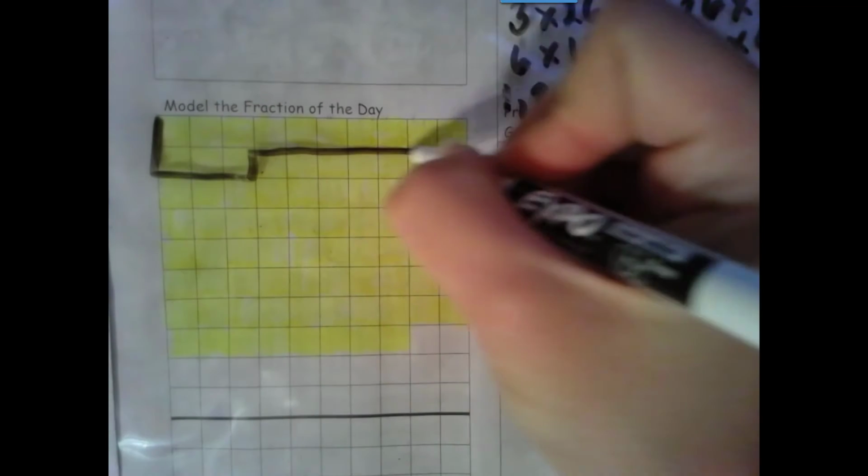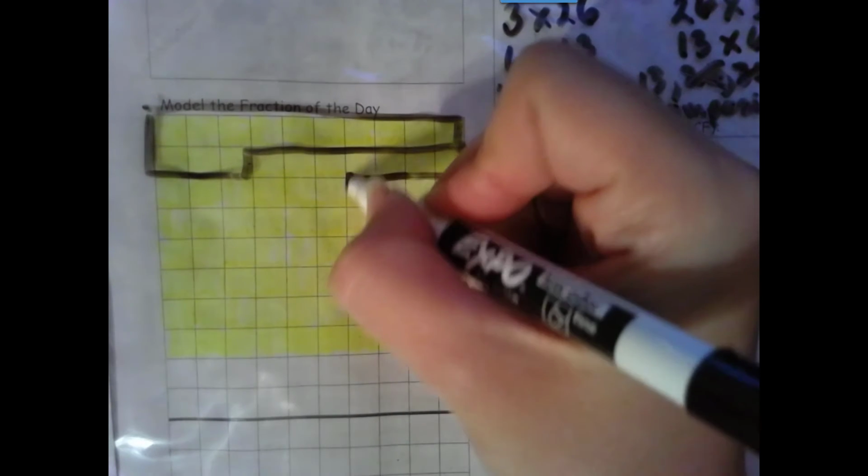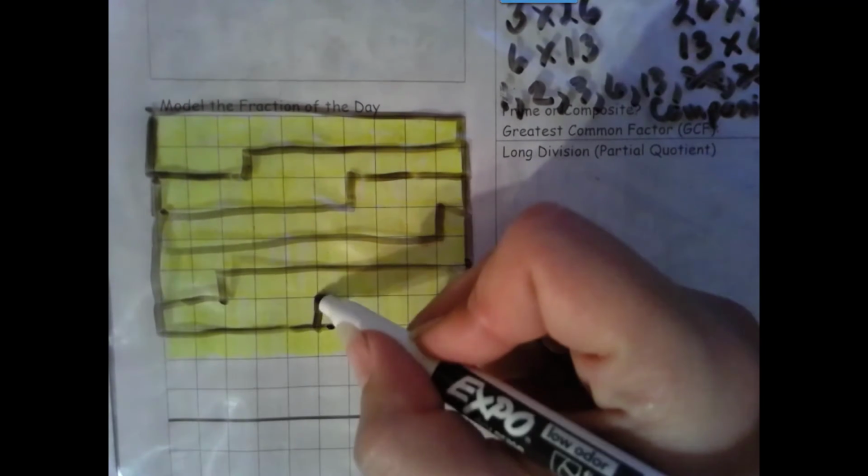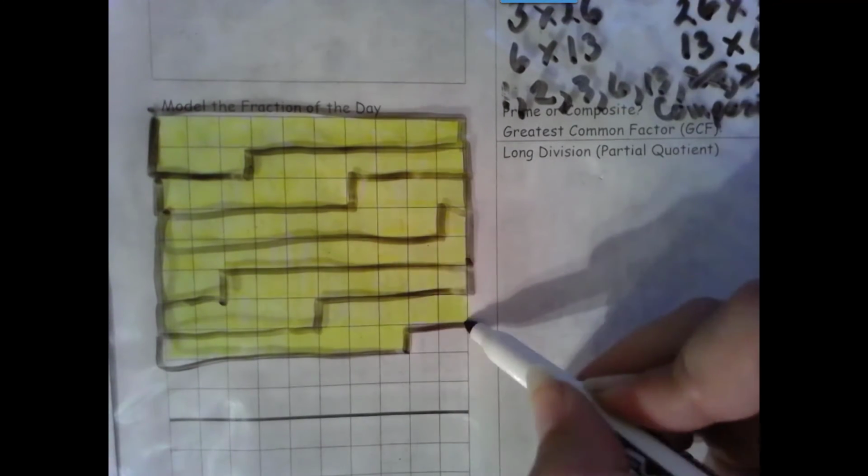Let's try 13. 10 plus 3 is 13. 7 plus 6 is 13. 4 plus 9 is 13. 1 plus 10 plus 2. 8 plus 5. 5 plus 8. 2 plus 10 plus 1.